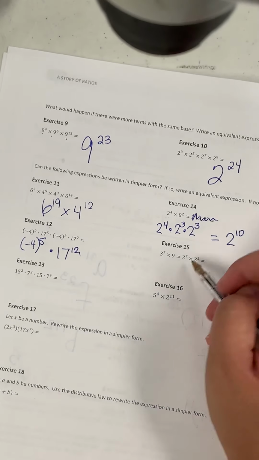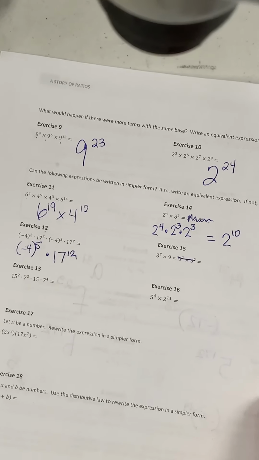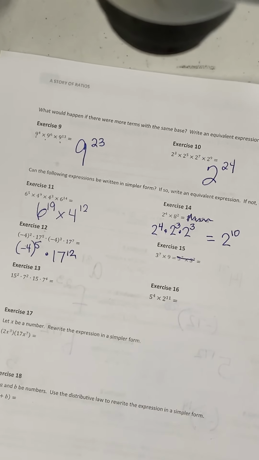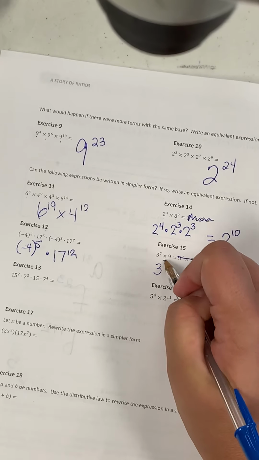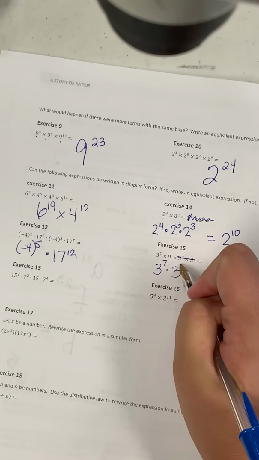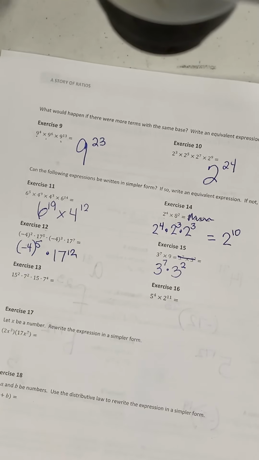All right, look at 15. Scratch this out. Now, can you rewrite 9 in the base of 3? What would it be? 3 to the 2nd power. Now can you combine it? What does it become? 3 to the 9th power.